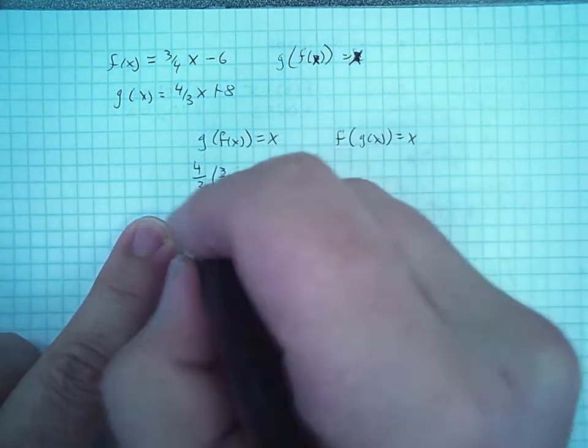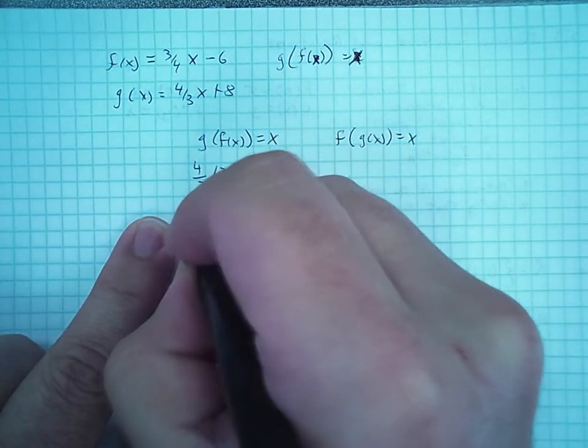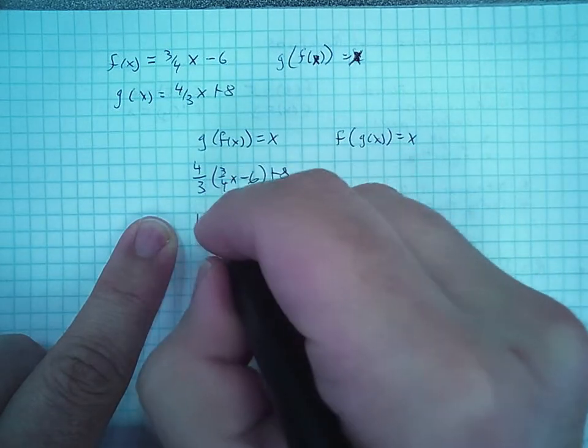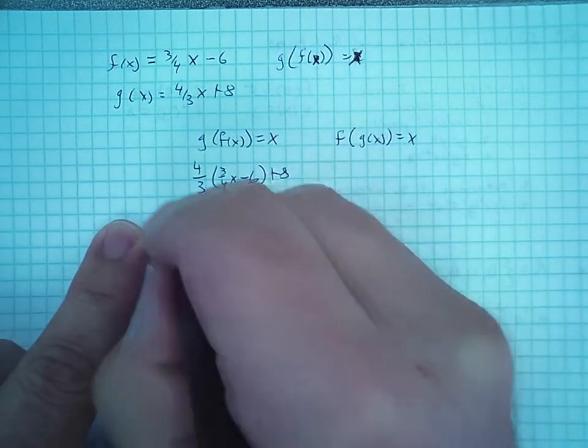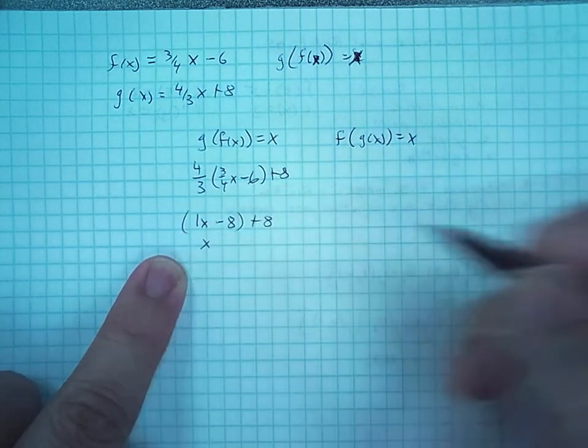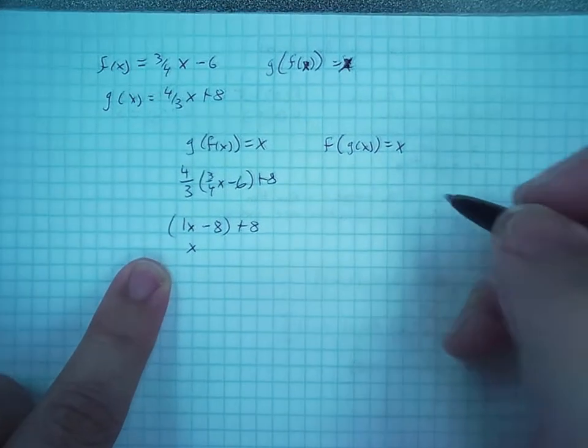So I have to distribute the 4/3. 4/3 times 3/4 is 1. That's promising. 4/3 times 6 is 2 times 4, which is 8. x minus 8 plus 8 is x. So yes, it looks like they're inverses.